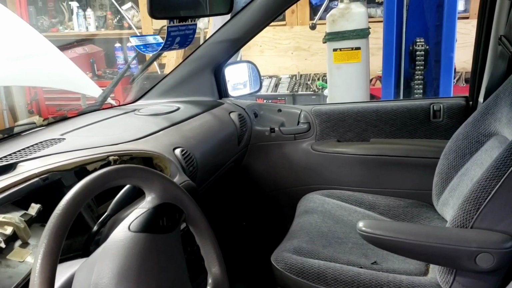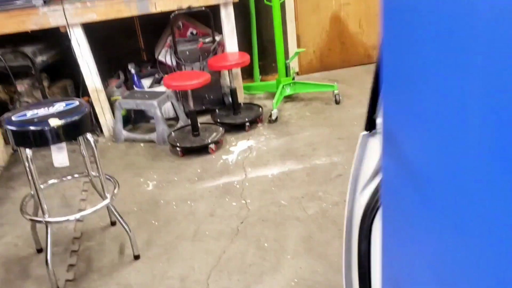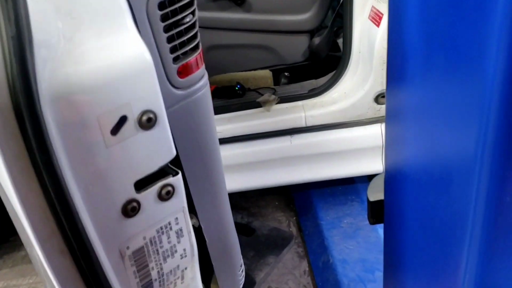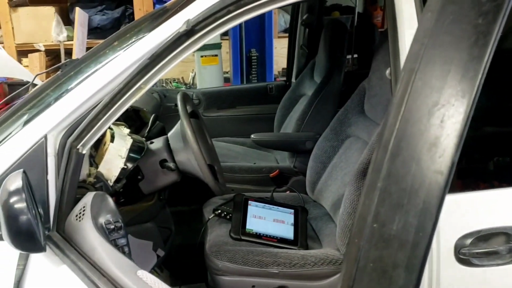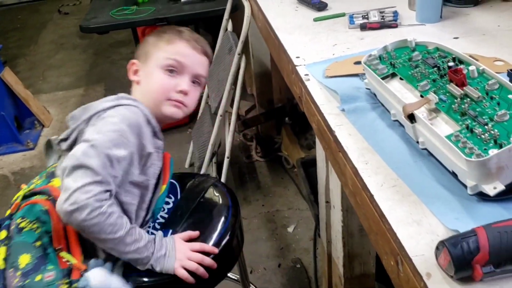So that is it for this 1997 Dodge Grand Caravan.